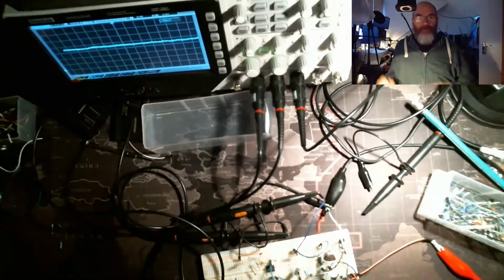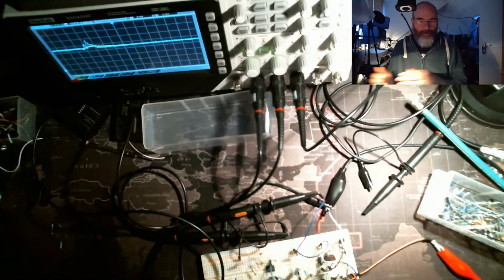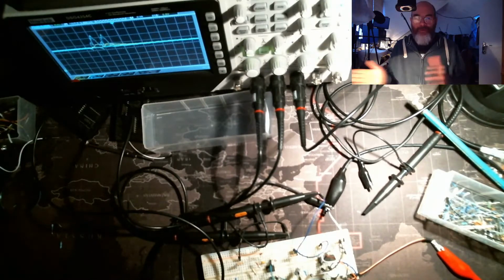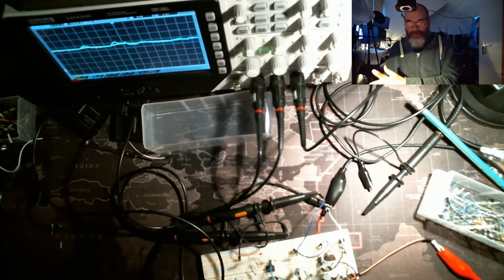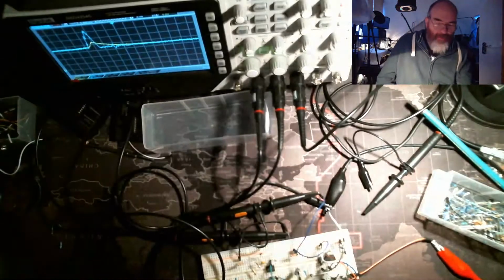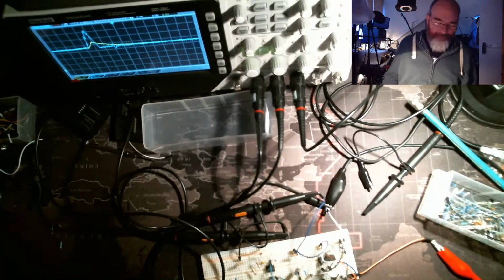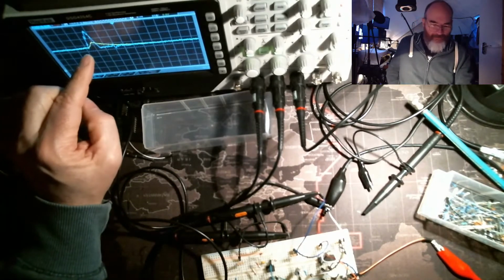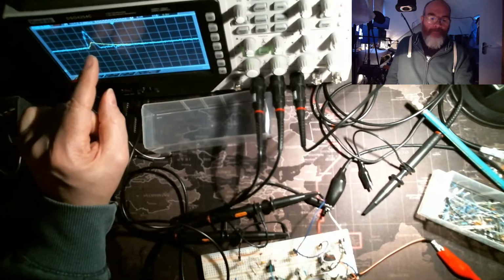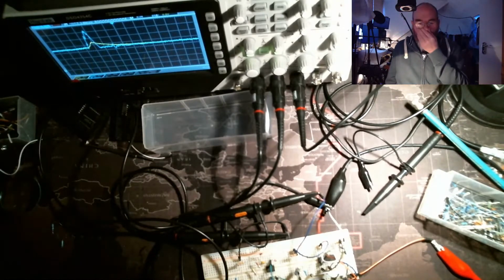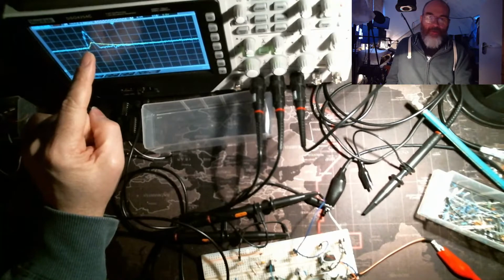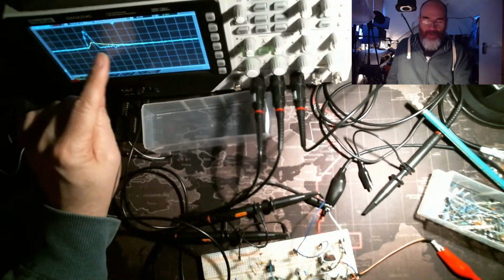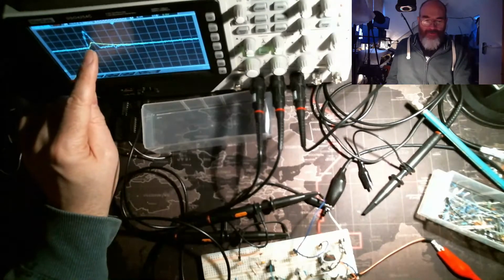So now you can see I've got 2 traces. I'm going to just do a nice big loud one and then stop. Perfect. This is what I was looking for. The yellow one is the one with the bigger capacitor. It takes longer to rise up.